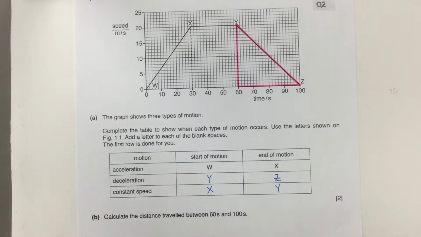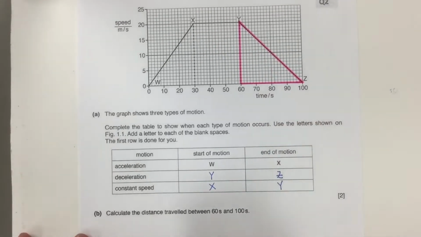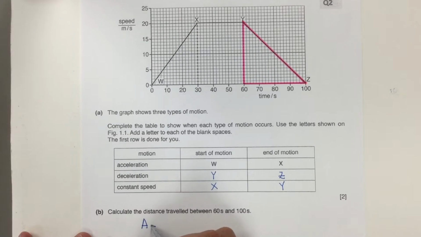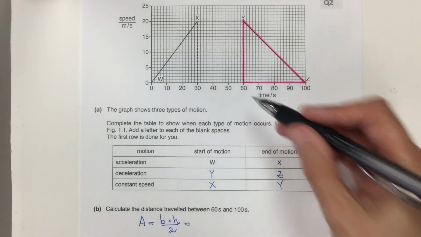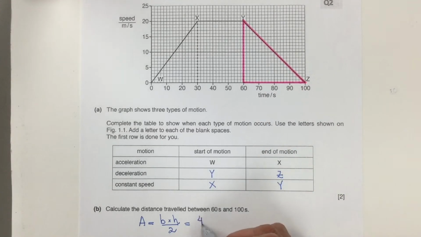What is the difference graphically to determine distance and displacement? For distance, we add everything, and for displacement, you have to watch for the signs for each area. In this case, the area is a right triangle, base times height divided by 2. The base is 100 minus 60, which is 40.